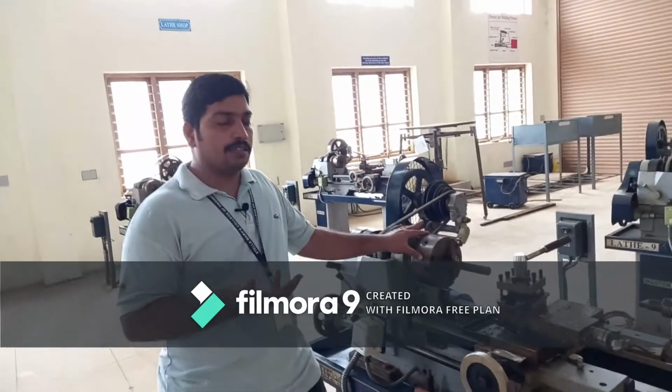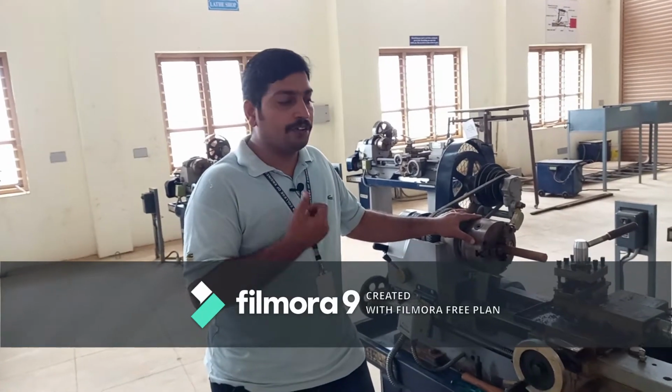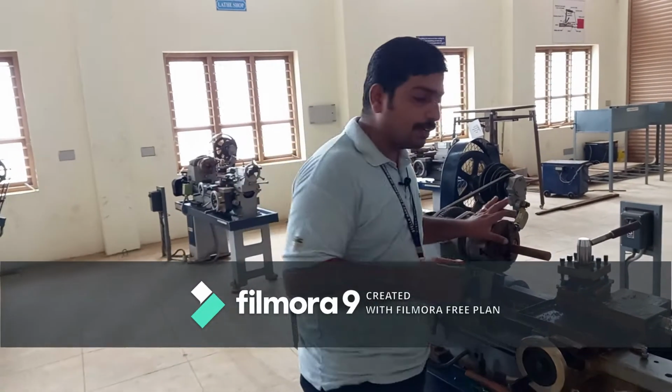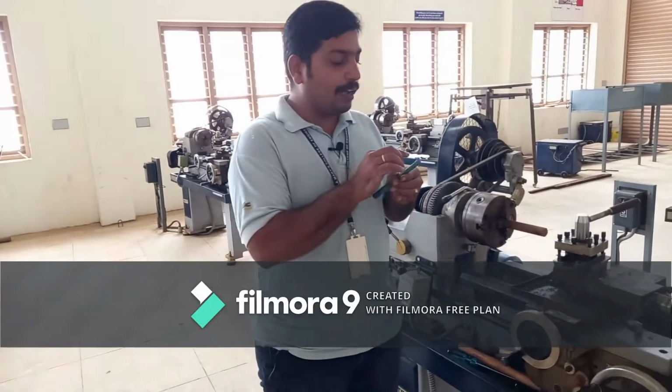For an external thread, the normally used single point cutting tool itself is very much enough. For internal thread making, we can have a tool like this, so that the tool will be inserted in the bore and this tool tip will be making the internal thread.